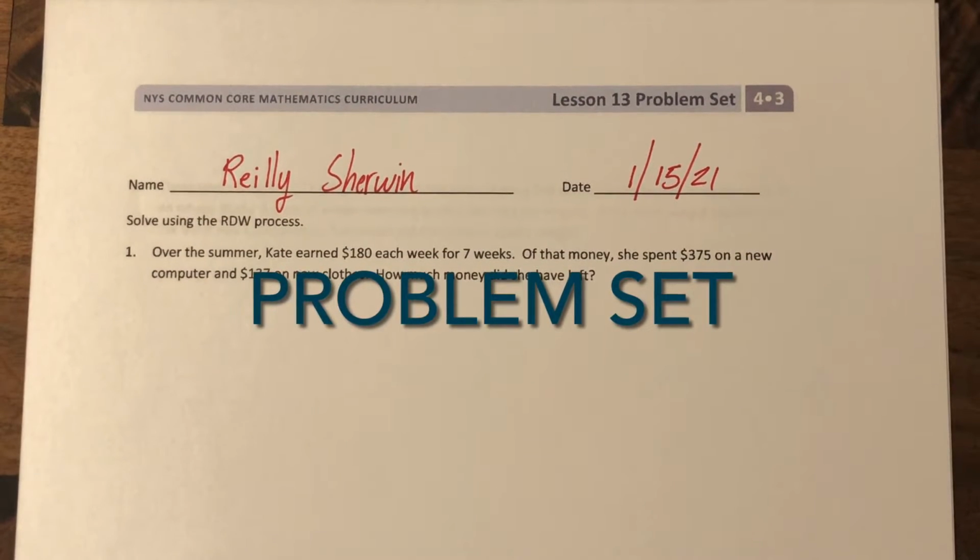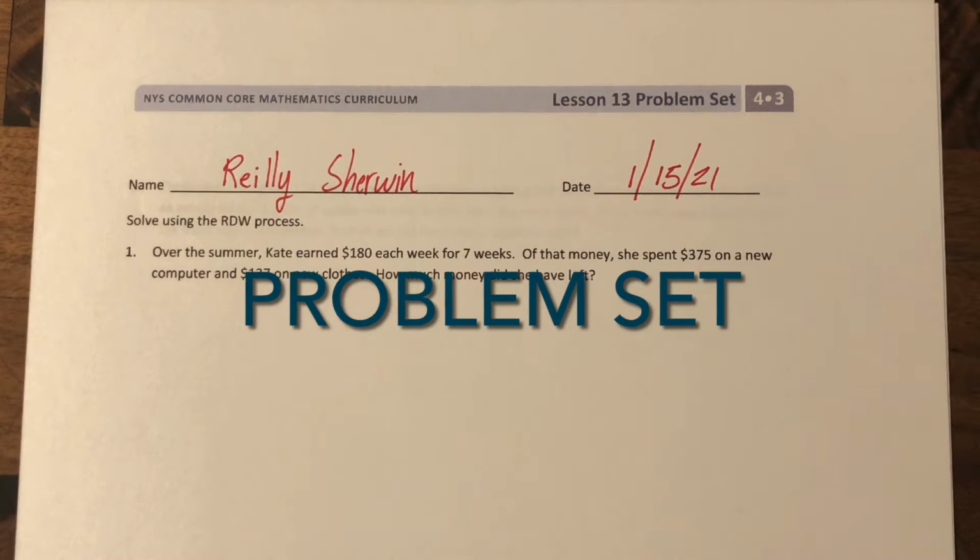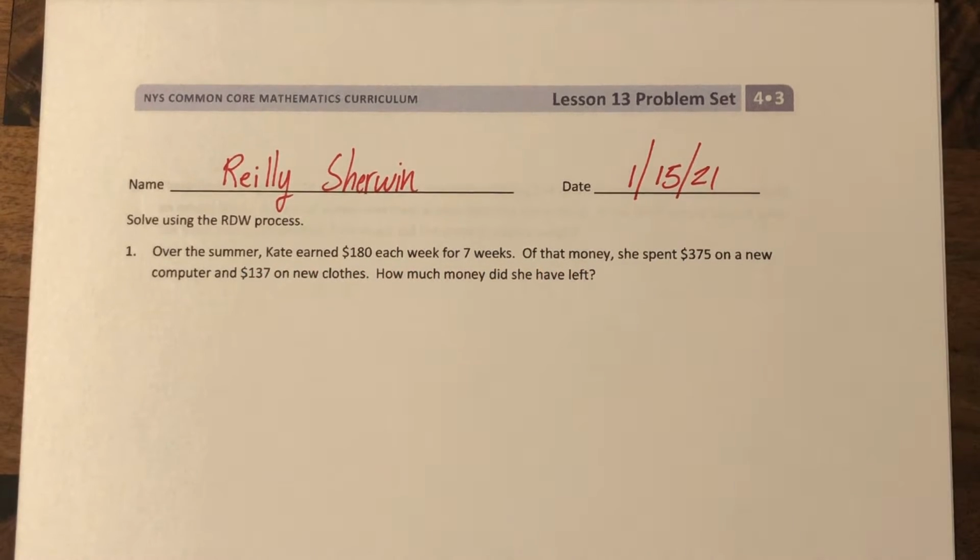All right, here we go with the problem set. We're going to read these problems. Now, at any time, teachers, if you want to pause and further explain something or add your little perspective to the problem, by all means, do so. Kids, if you have any questions, raise your hand.